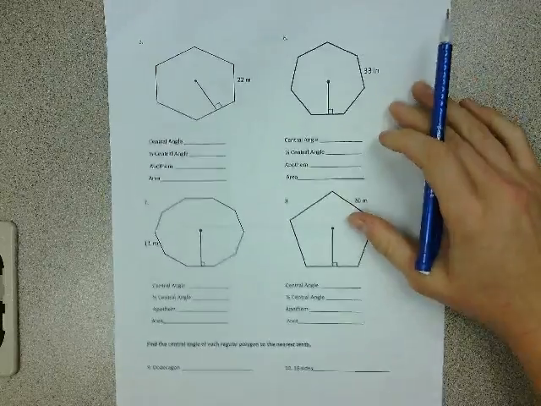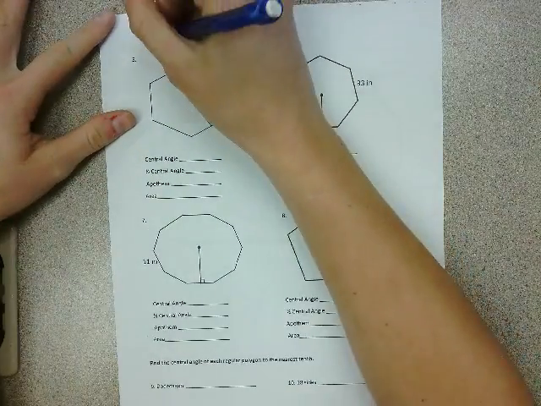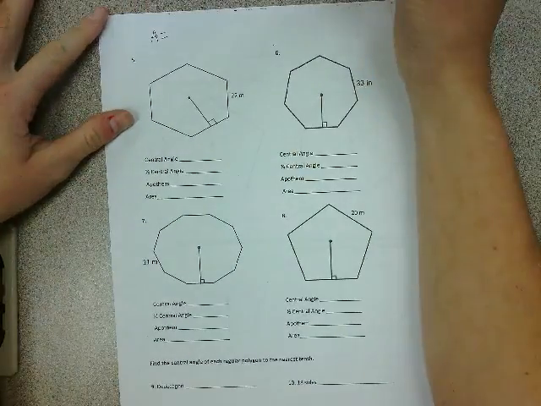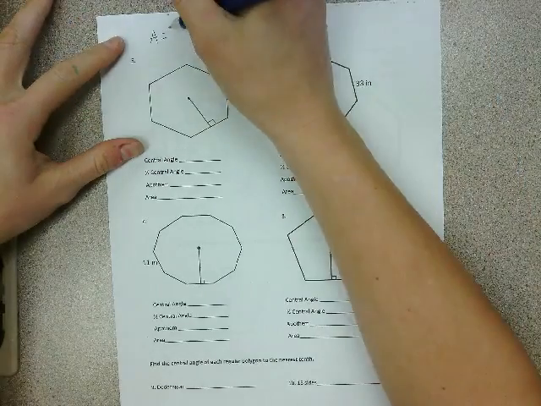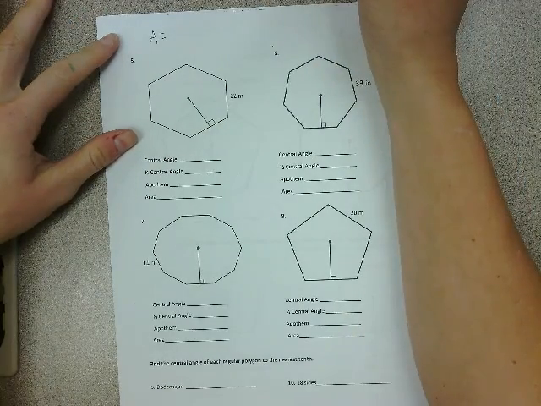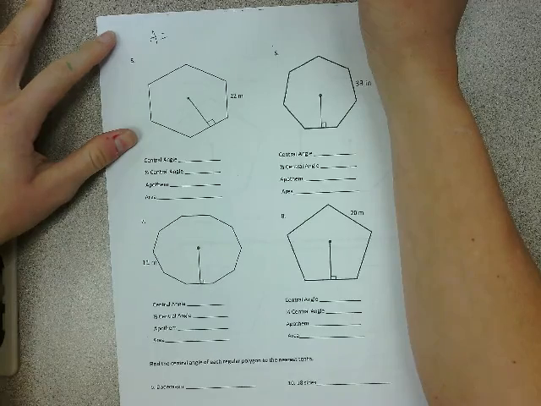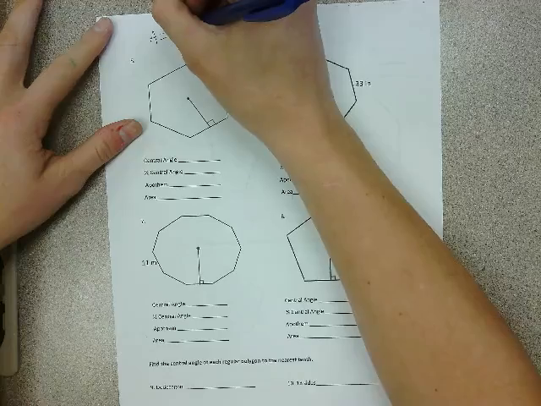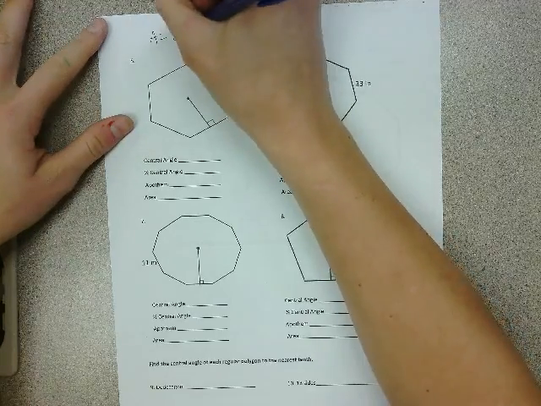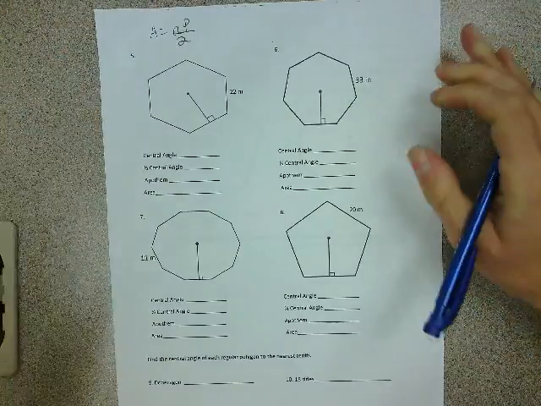All right. So remember the area of the regular polygon. What is that? Yeah, so the apothem times the perimeter divided by 2.